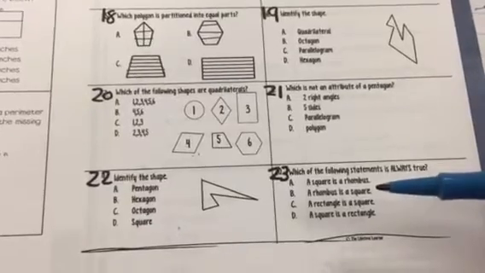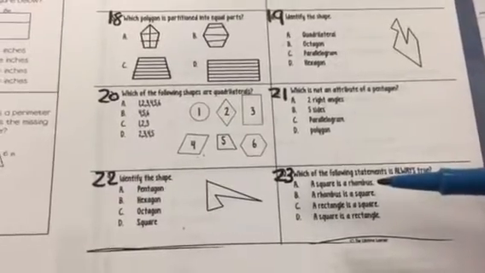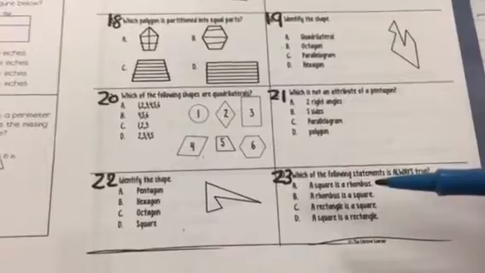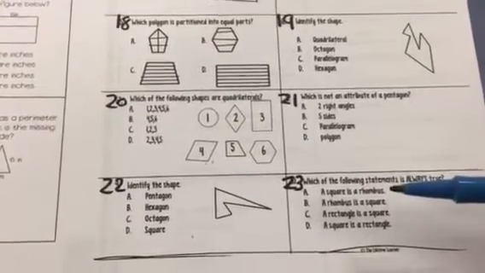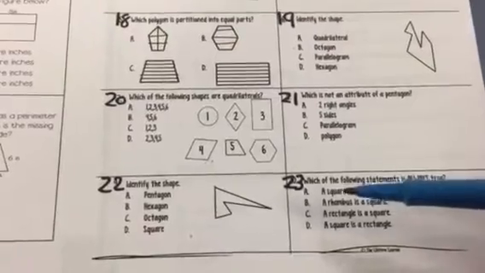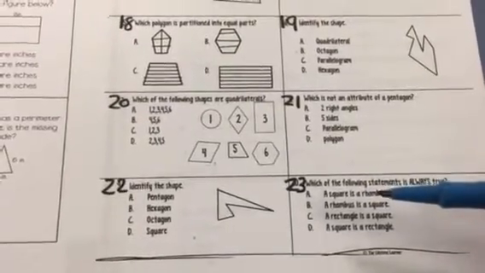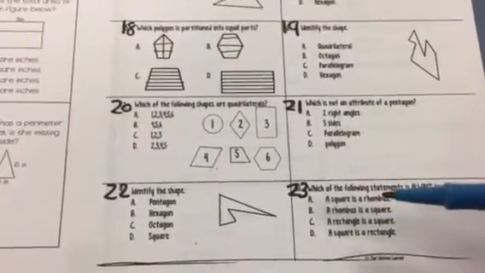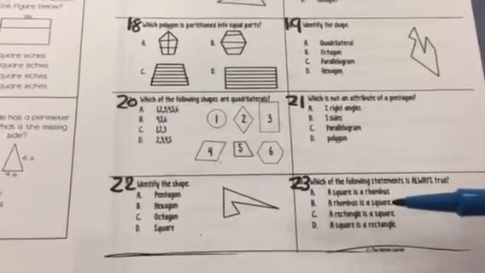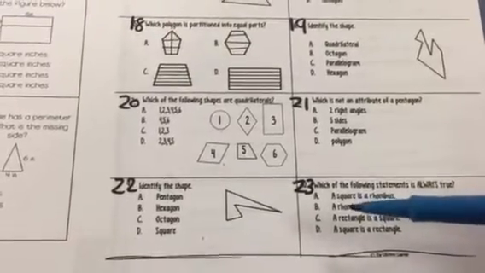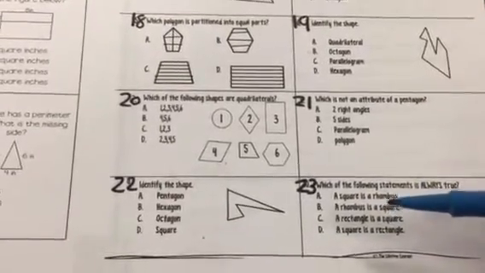Wait a second. What did I say? A square is a rhombus. Yes, a square is a rhombus because they have 4 equal sides, and even though a square has right angles, a rhombus can technically have any kind of angles. So yes, that one could be correct. This one, a rhombus is a square. Not necessarily, because a rhombus can have any kind of angle. So just because it's a rhombus doesn't mean it has to be a square.